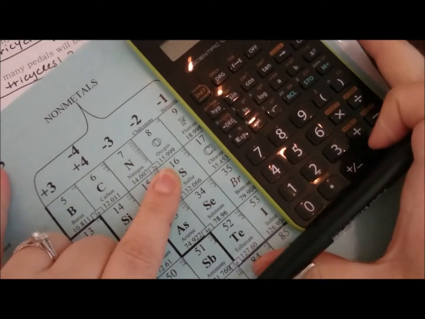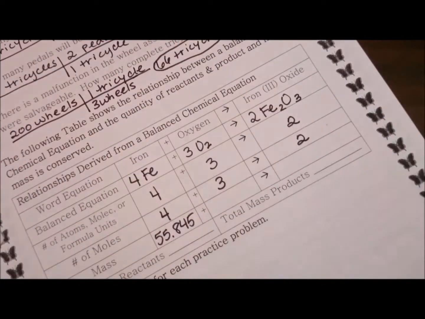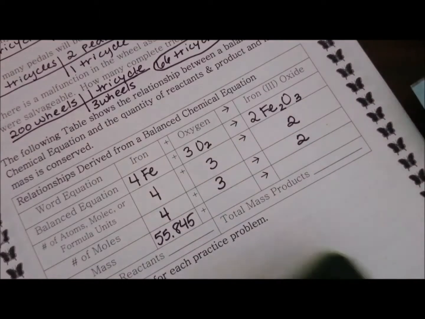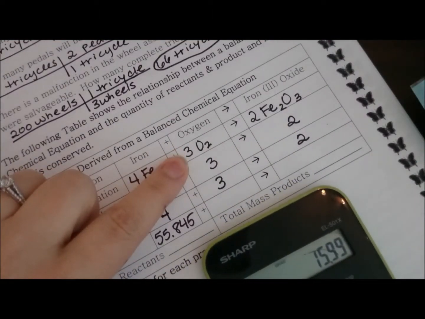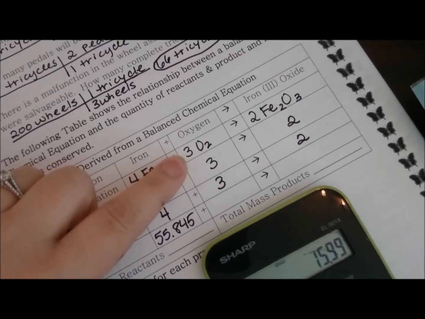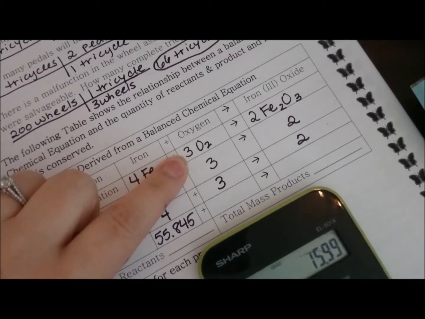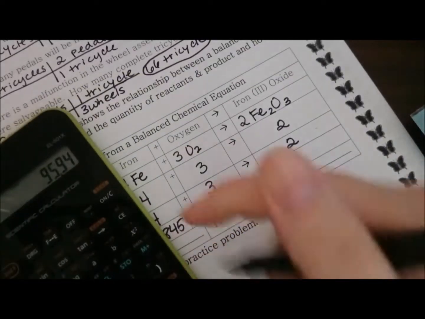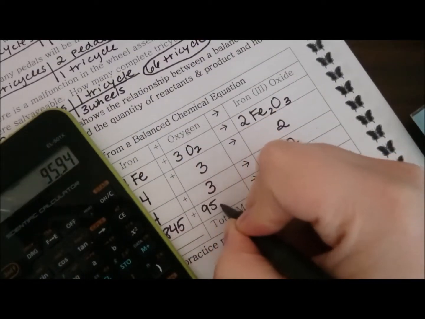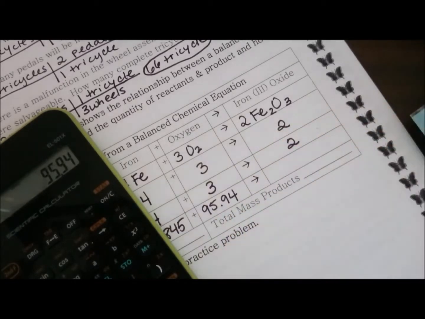And how many of them are there? How many oxygens do we have? We have 3 molecules or 6 atoms. So I'm going to multiply by 6. So that is 95.94 for the oxygens. Okay.